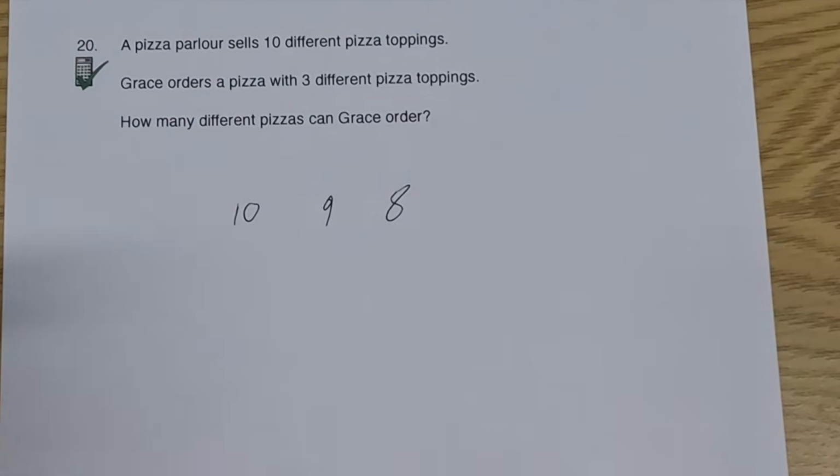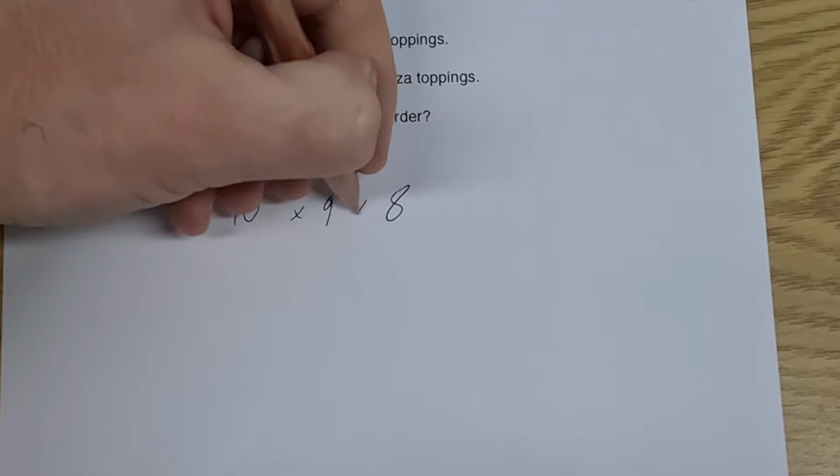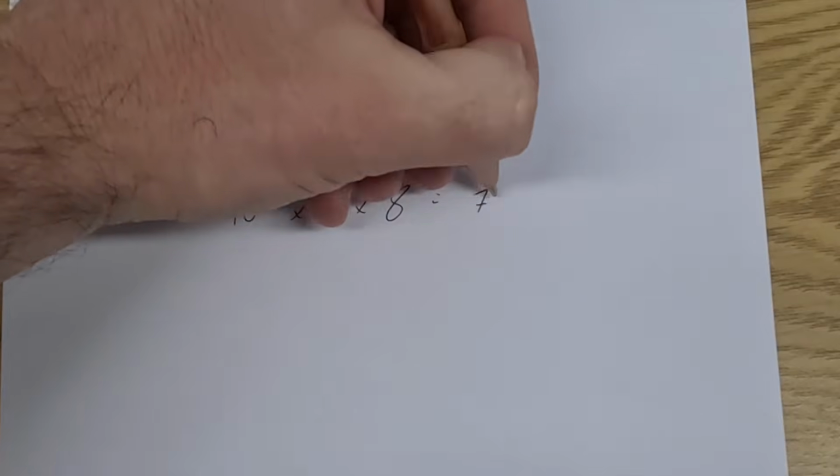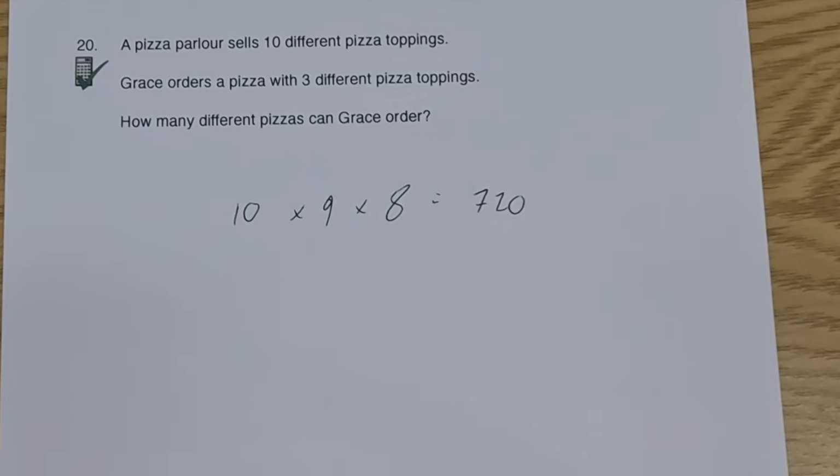So she could have gone in and said ham, pineapple and chicken, ham, pineapple and mushrooms, pineapple, ham and mushrooms, so the same in a different order and so on. But if we do 10 times 9 times 8, that'll give us a grand total of the number of ways Grace could have ordered her pizza. And that's equal to 720. So the 720 possible different ways Grace could have asked for her pizza.